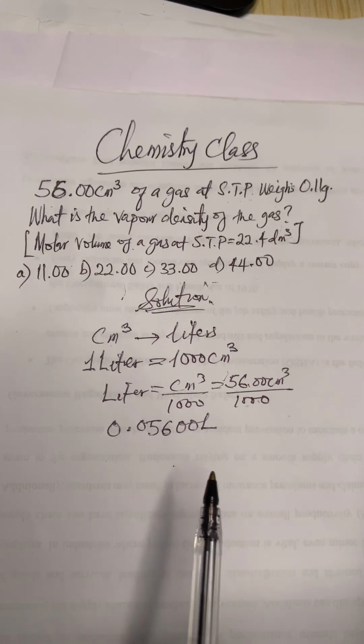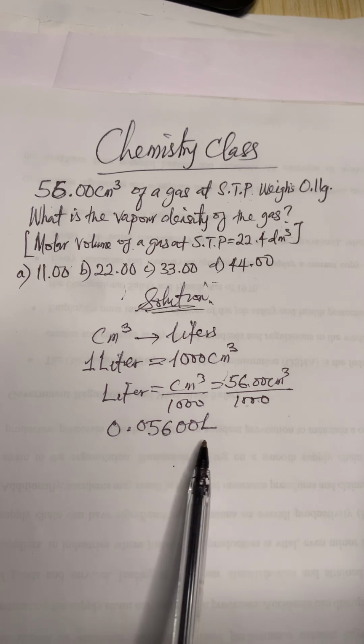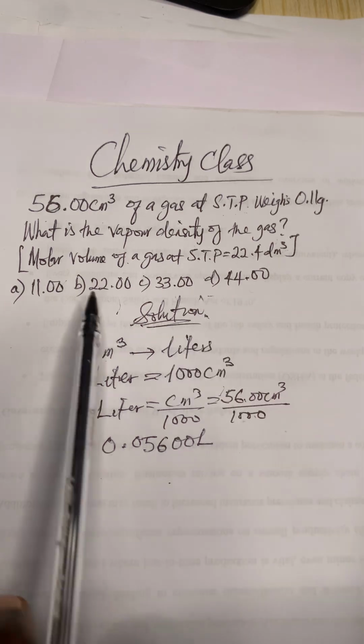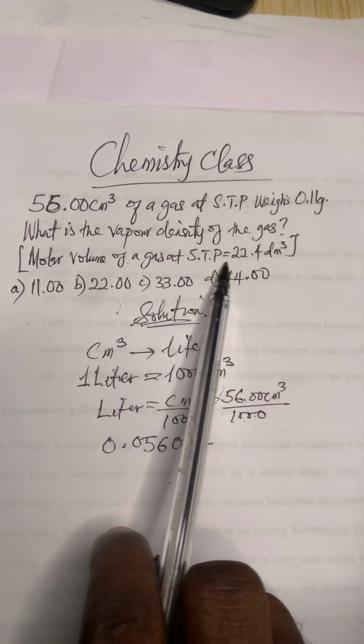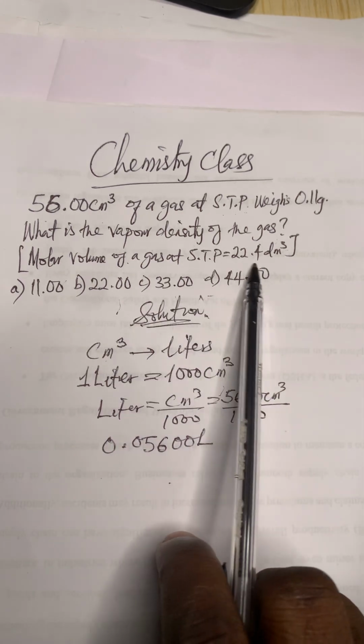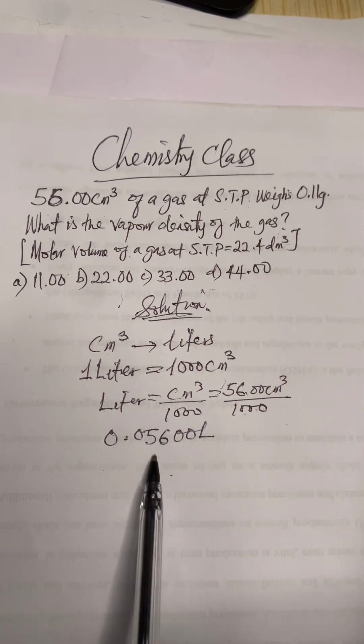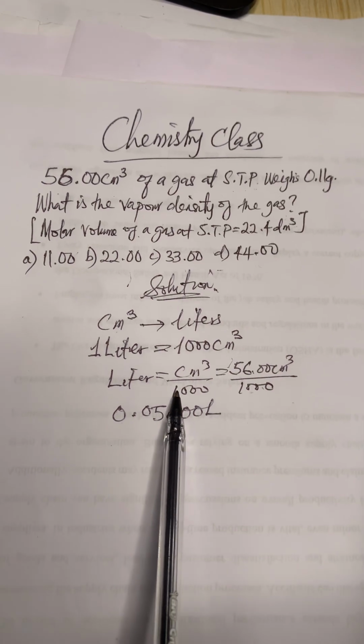Now, why are we even converting to liters? Since the molar volume of gas, given here in dm³, most times uses liters, we are going to convert this to liters also. That's why we choose to bring this in liters, so it makes it easier for us.